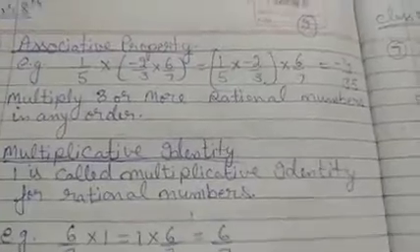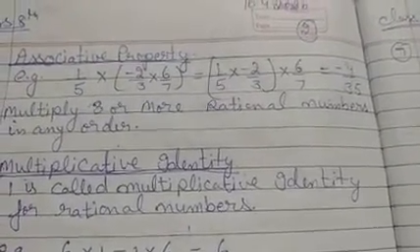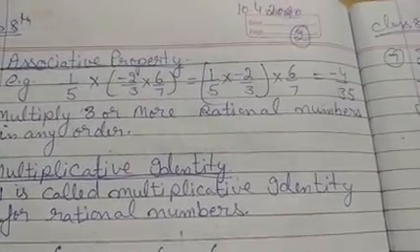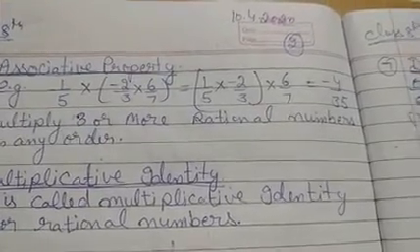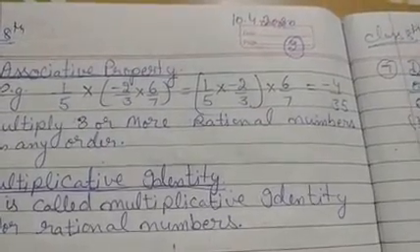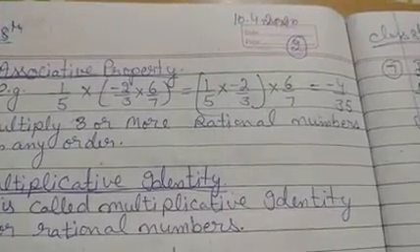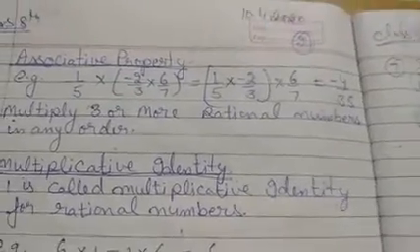Next is associative property. Associative property means you can multiply three rational numbers in any grouping, like 1 by 5 into minus 2 by 3 into 6 by 7, or you can multiply 1 by 5 into minus 2 by 3 first, then 6 by 7. In both cases that gives you minus 4 by 35 as an answer.